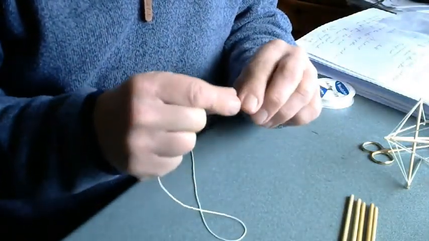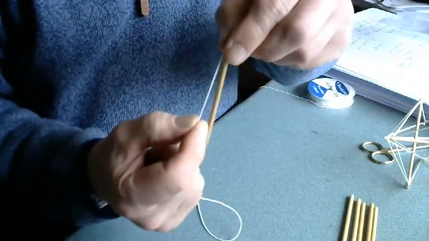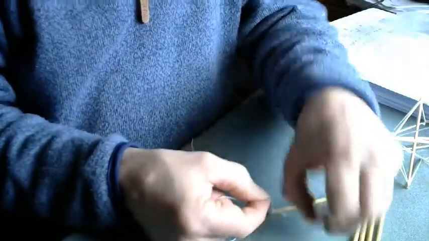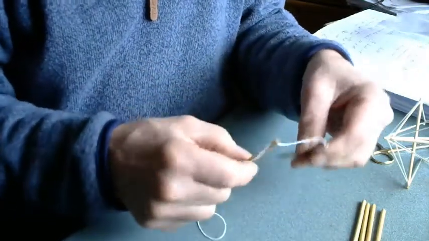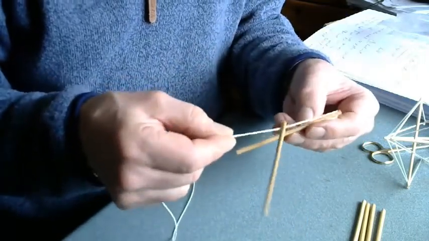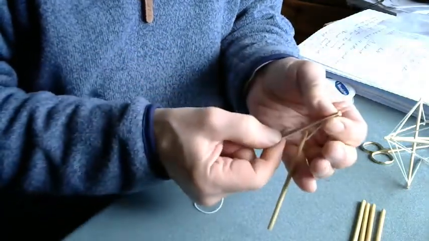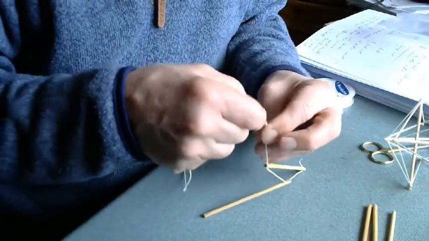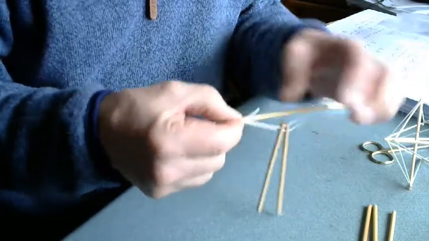We slot the string into the end of one of the struts, then measure about 60% of the length of the strut, that's half and a bit more, and insert it into the end of the second strut, the same distance again, back to the end of the first strut, 60% again to the third strut, then back to the original starting place.